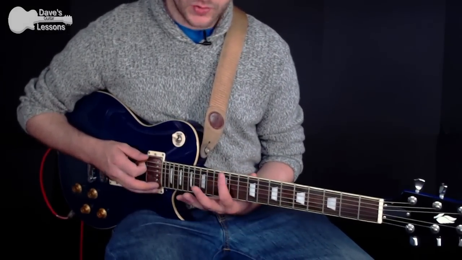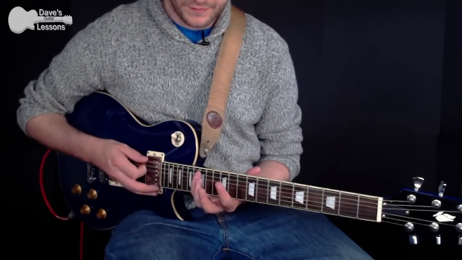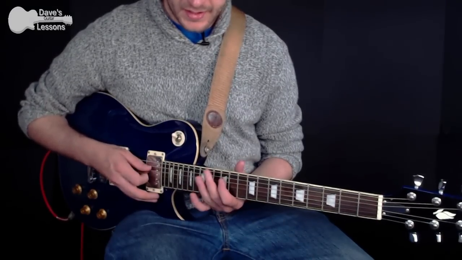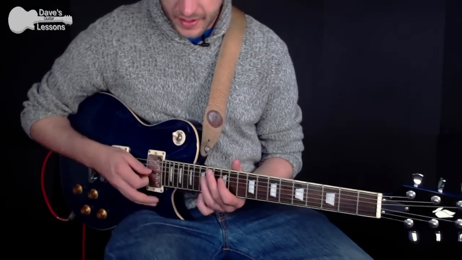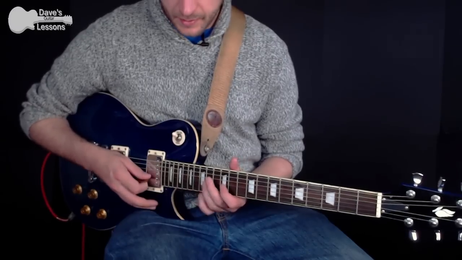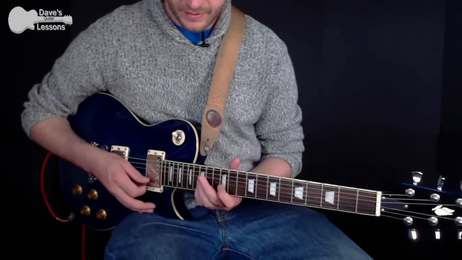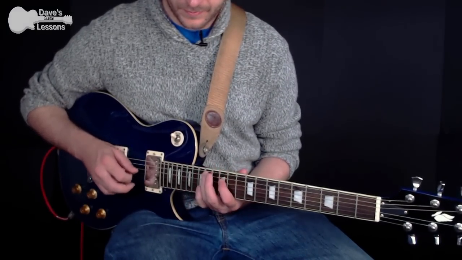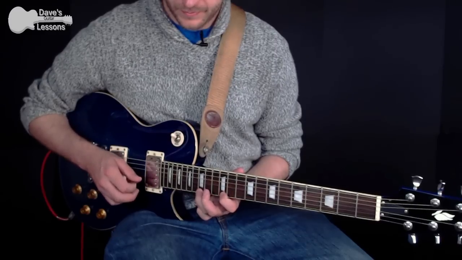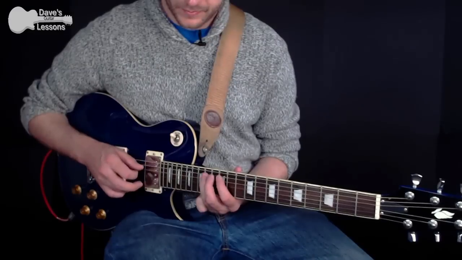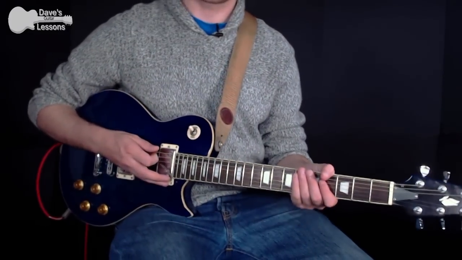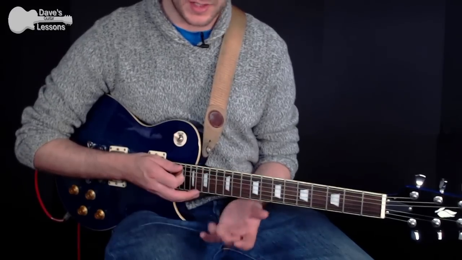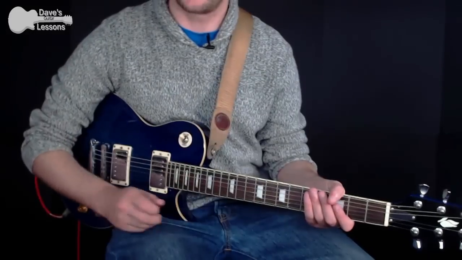So we're going to be starting on the 12th fret on the lower E string, then to the 15th fret lower E string, then A string 12 to 14, D string 12 to 14, G string 12 to 14, B string 12 to 15, and then high E string 12 to 15 as well. Now you notice there sometimes I use my little finger to reach the 15th fret note, sometimes I use my third finger. It's just preference, whichever one you feel most comfortable with.